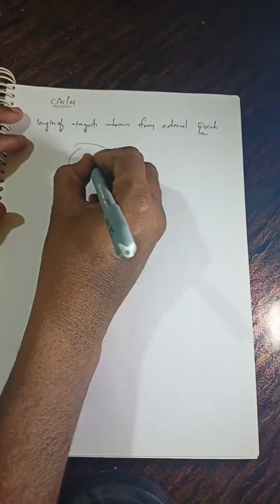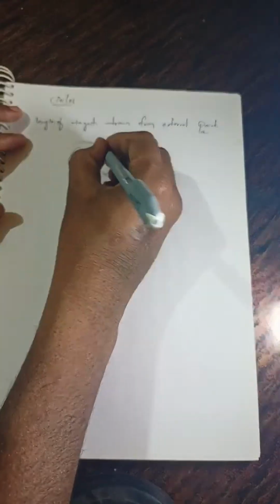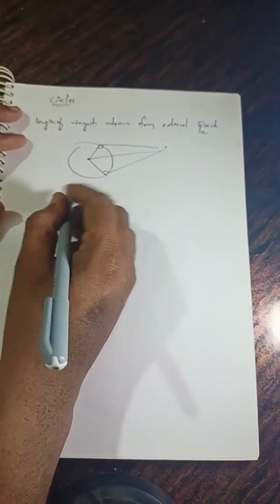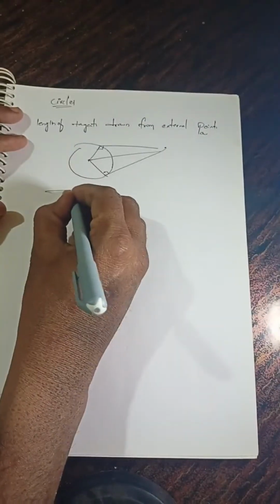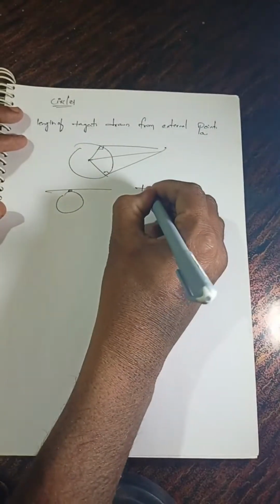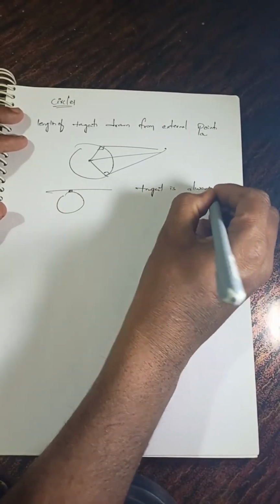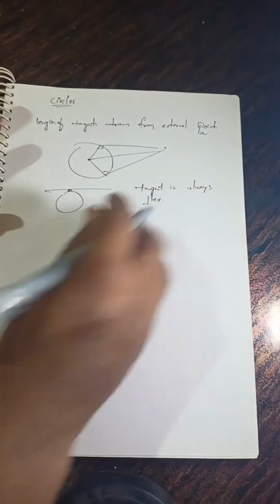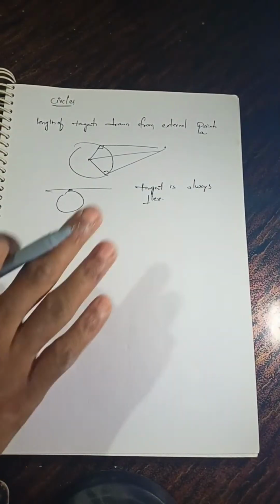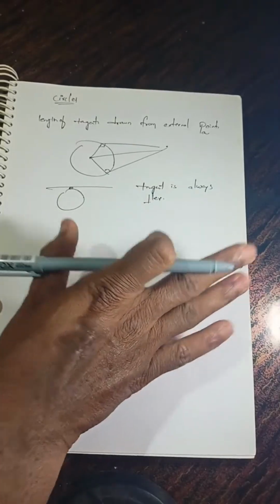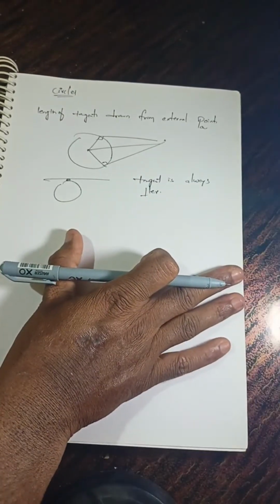So you draw the tangents and prove that the external sides are equal. Very simple, I'll tell you. If a line touches at one point, that is called a tangent. A tangent is always perpendicular.